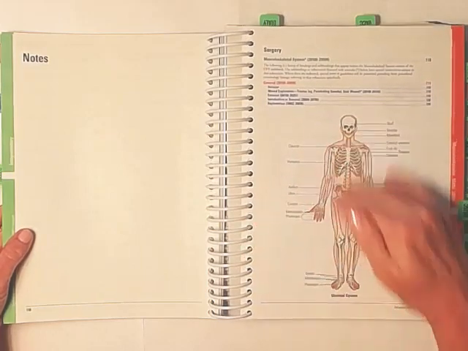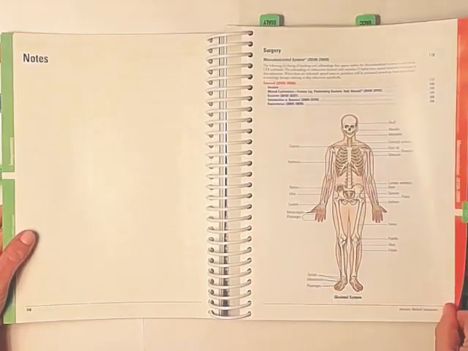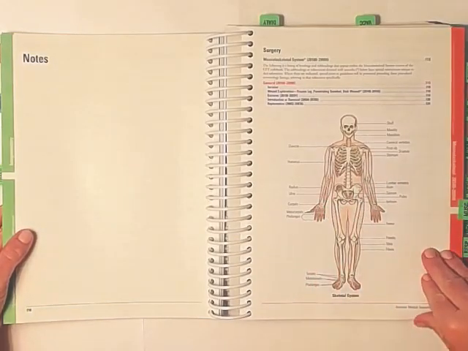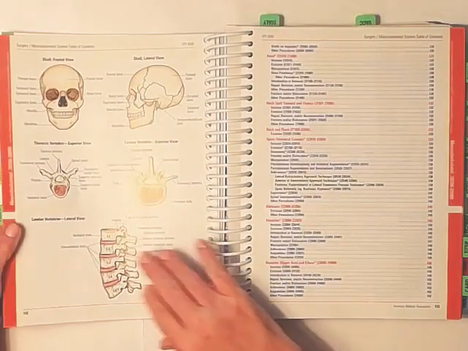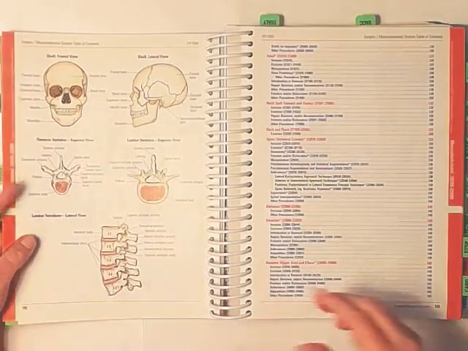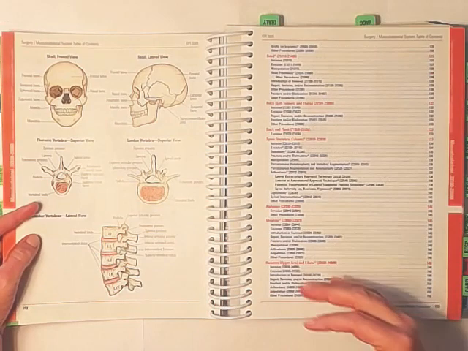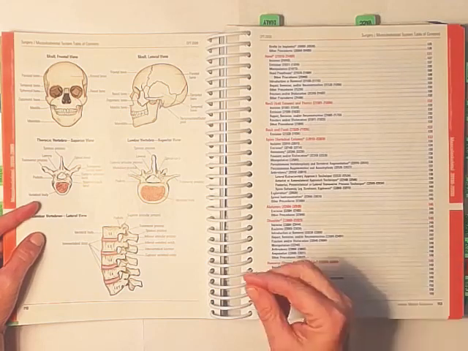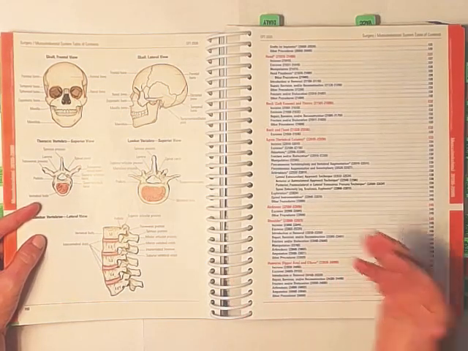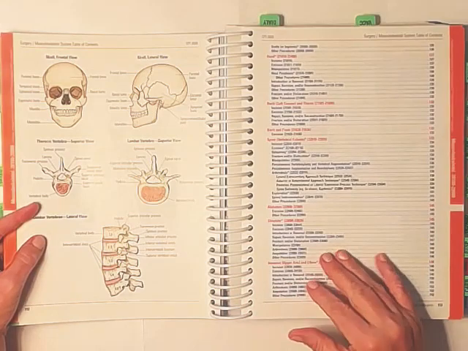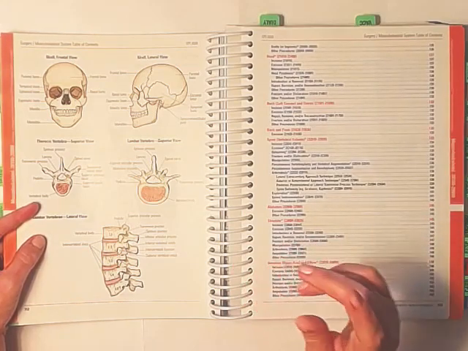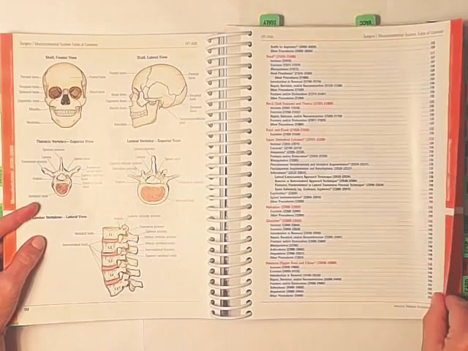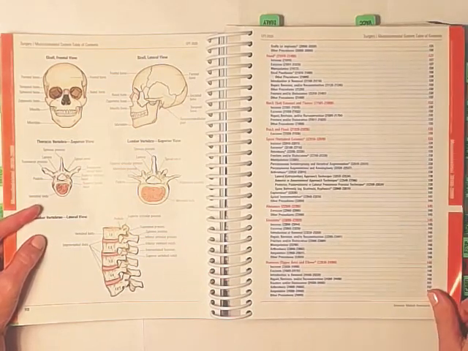Musculoskeletal with this professional edition has some really good pictures, diagrams, and illustrations, great to take notes on. We are very much getting into needing to have a good understanding of medical terminology, your prefixes and suffixes. Your suffixes very much give you the action. Ectomy means removal, otomy, incising, lysis, removing. That kind of stuff.